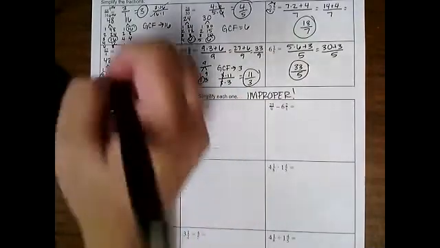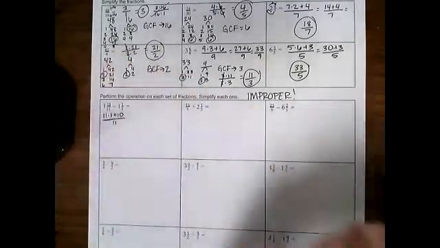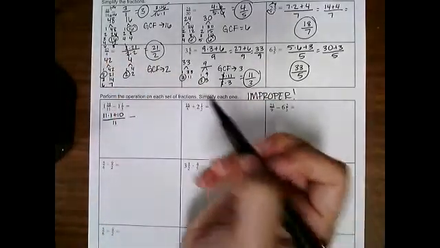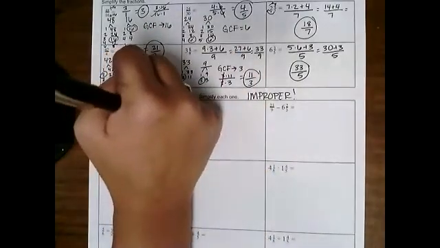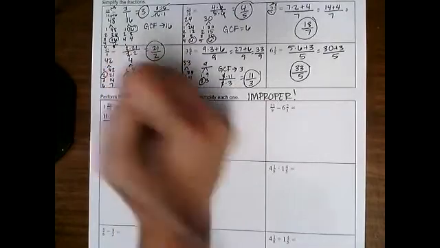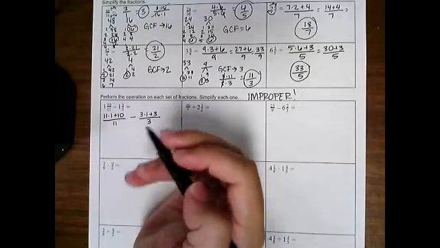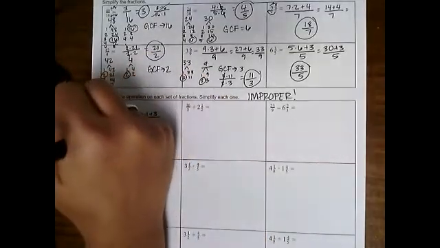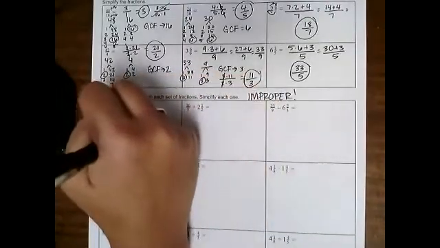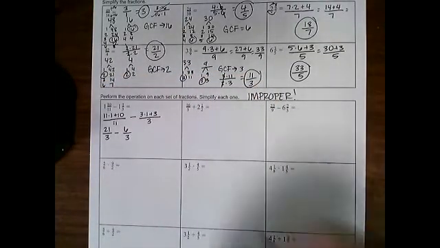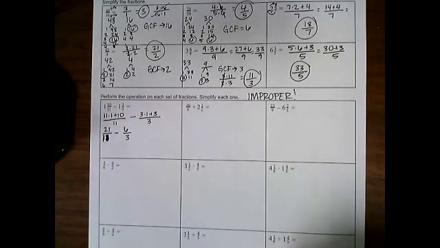11 times 1 plus 10 all over 11 minus, I'm just going to copy down the rest of it, and then 3 times 1 plus 3 all over 3. So 11 times 1 is 11, plus 10 is 21. So I have 21 over 11 minus 3 times 1 is 3, plus 3 is 6 over 3. Oh, I miscopied here. Sorry about that. 21 over 11 minus 6 thirds.